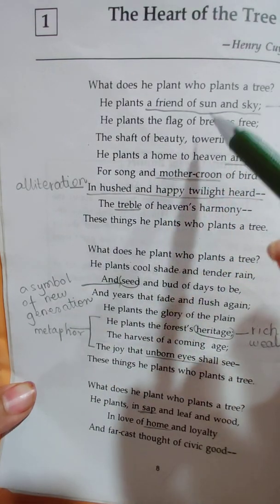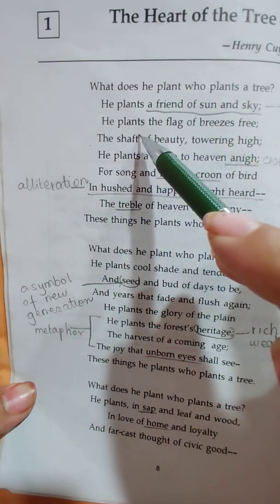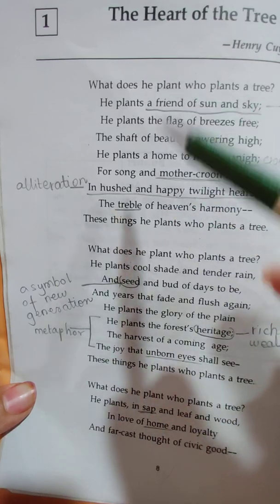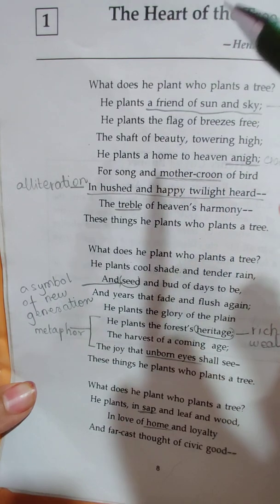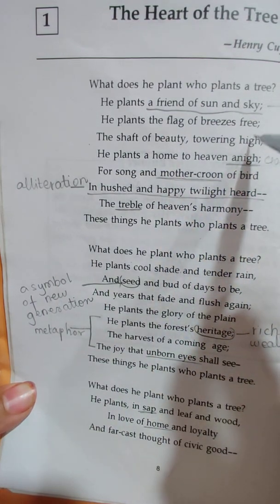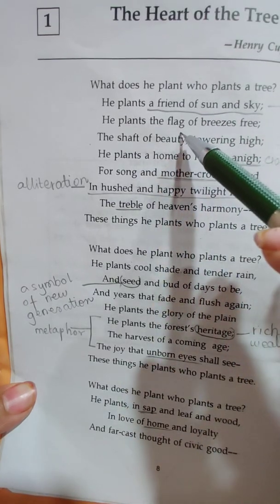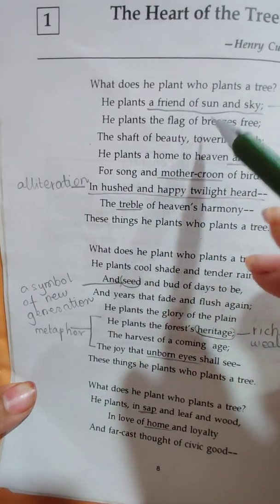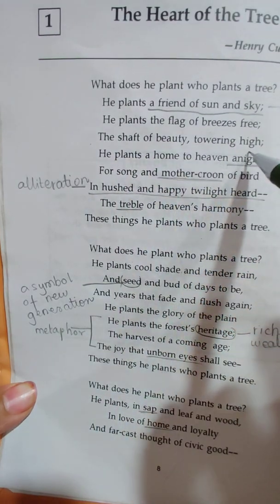Now here also there is a use of metaphor, as he is comparing the plant with a flag. The stem or the trunk of the plant is compared to the pole of the flag, and the leaves of the plant sway with the breezes of air, and that swaying of leaves is compared to the flag. This means he has compared the plants to a flag, and that is a use of metaphor. The shaft of beauty towering high.